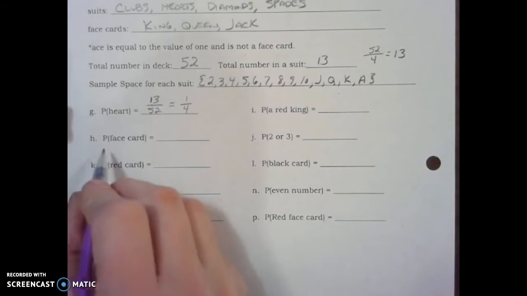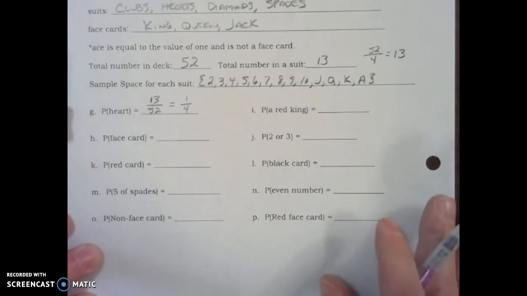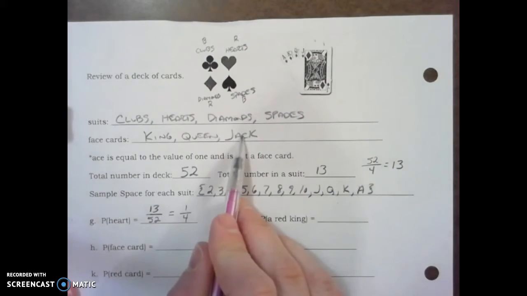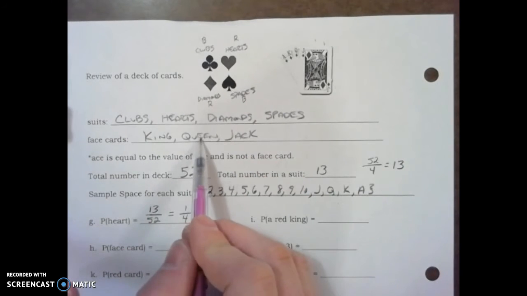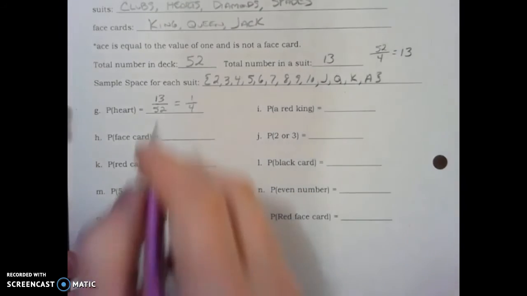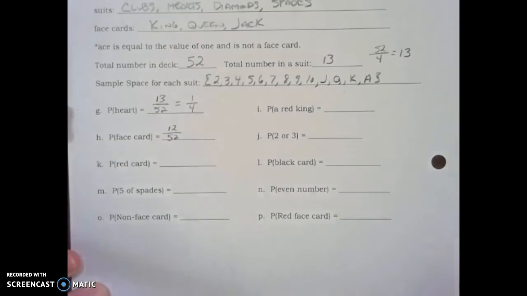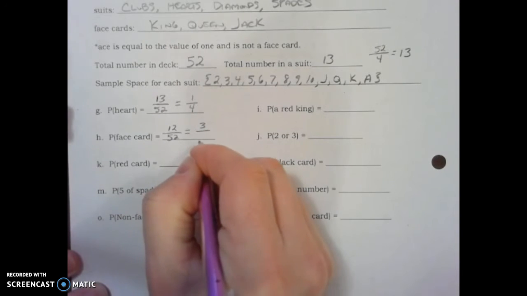In letter H, they want to know what's the probability of drawing a face card. Well, again, if we review back up here, the face cards are the kings, the queens, and the jacks. All of these suits have a king, a queen, and a jack. So there's 4 kings, 4 queens, 4 jacks. That's going to be 12 total cards, 12 out of 52. That simplifies down to a probability of 3 out of 13.